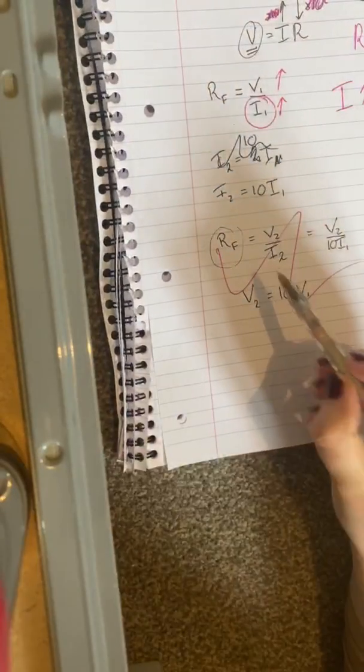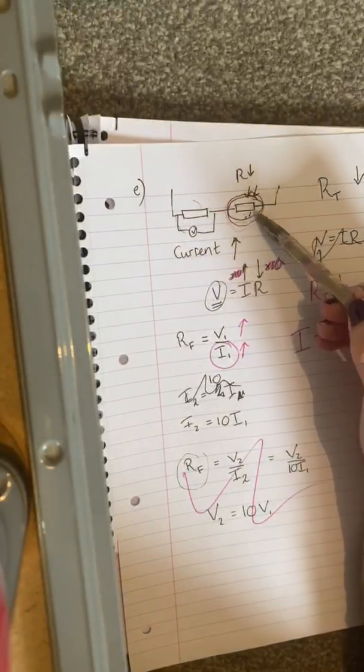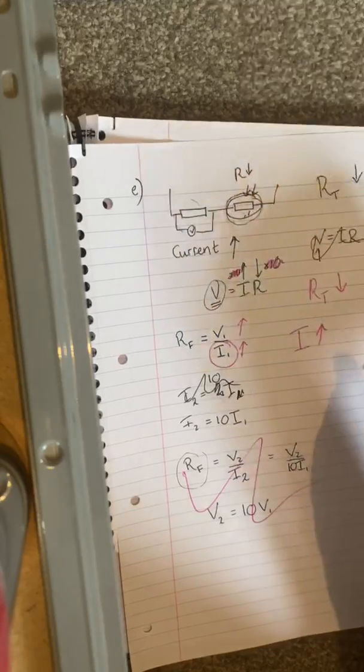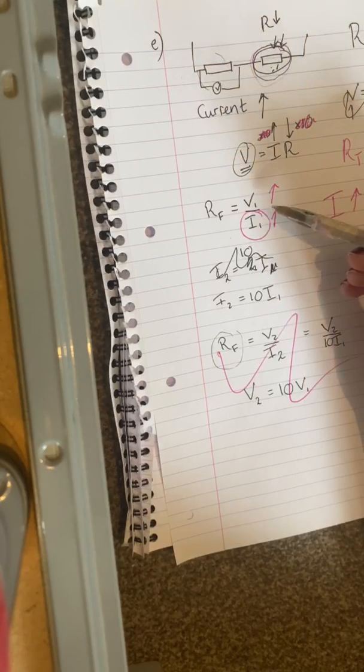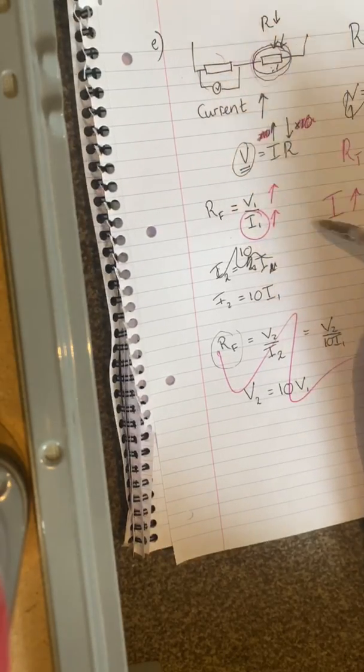This actually is still correct, but it won't necessarily be by 10 just because this resistance dropped by 10. That will be dependent on the whole ratio of those two. So forget the 10 thing, but it's definitely true that the voltage across this will increase in the same proportion that the current has increased in the circuit. Okay, right, brilliant. Let's move on to F.